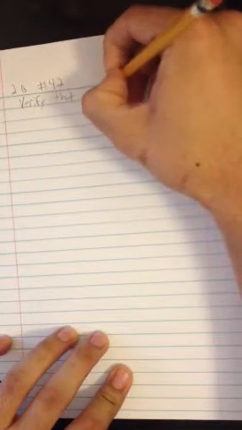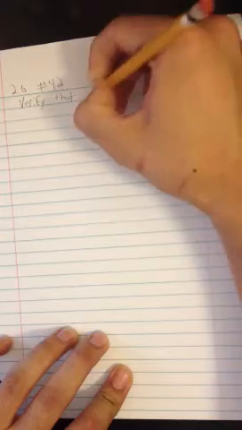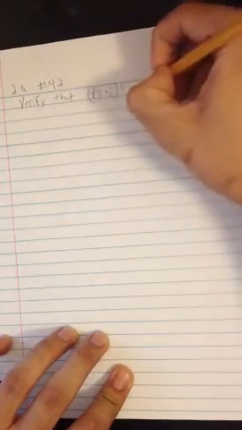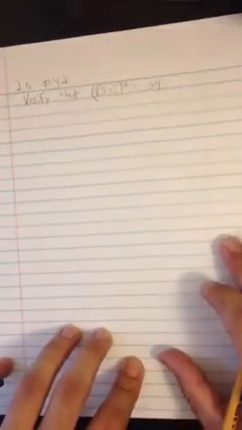Hello, we are doing 2.6, number 42. This problem asks that we verify that (square root of 3 plus i) to the 6th equals negative 64. You see that? Okay. Now we can't do 6th powers, but we can do powers of 2.